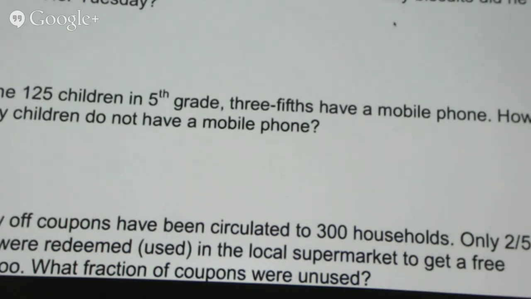Can you read it? You know what? How we got these.